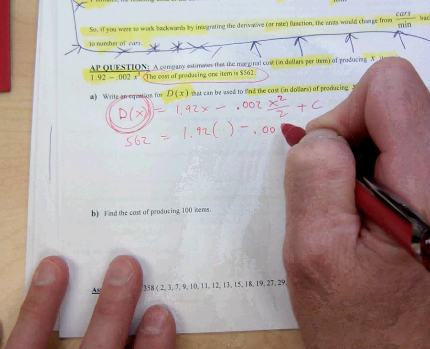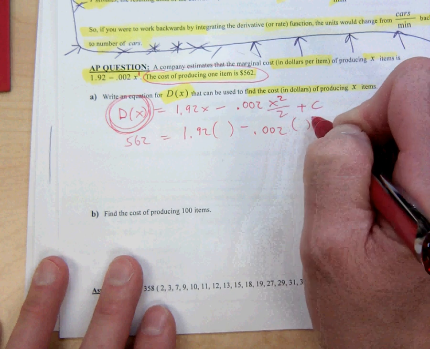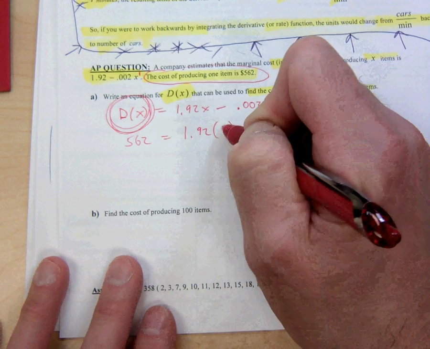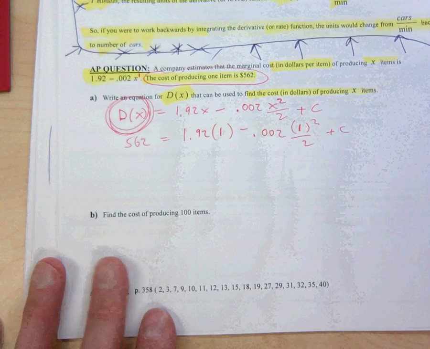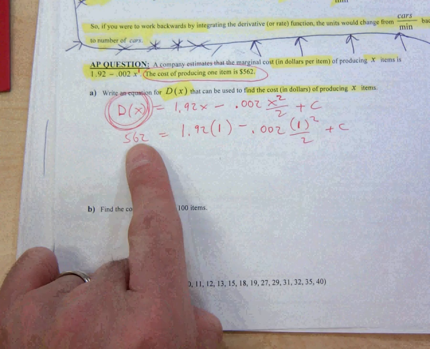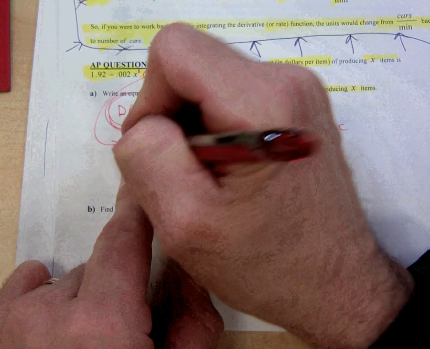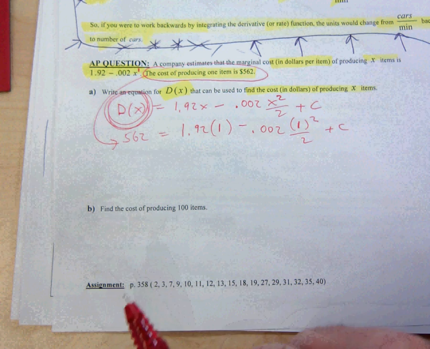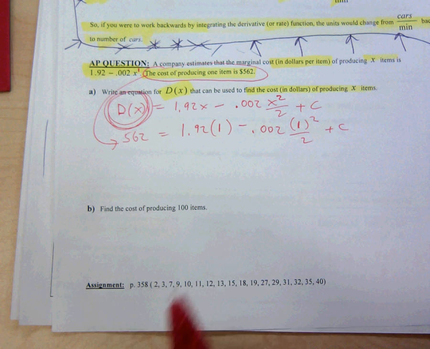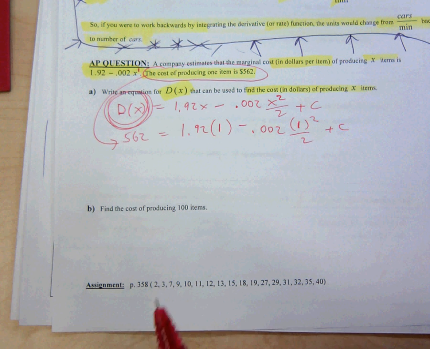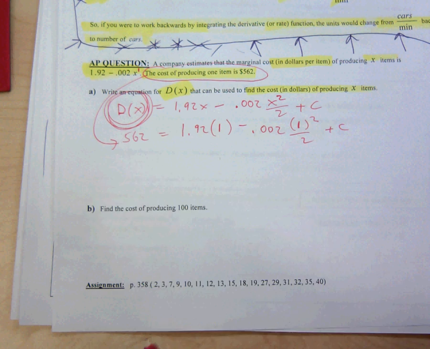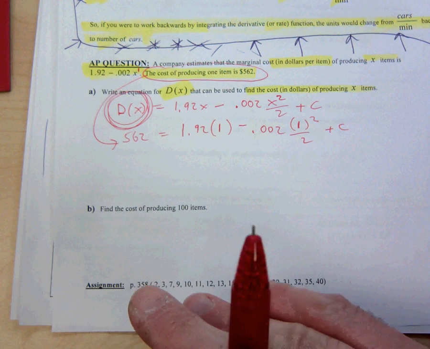Everybody agree with that? So I'm going to put a 1 there and a 1 there. One item, right? When x is one item, the cost d is 562. You see how I did that? Make sense? So just because they don't name everything doesn't mean you can't do it. They try and trick you, but it's no big deal. You can handle it, right?